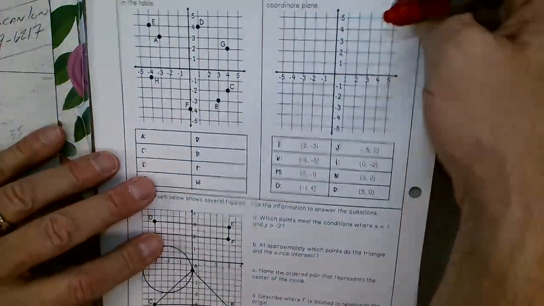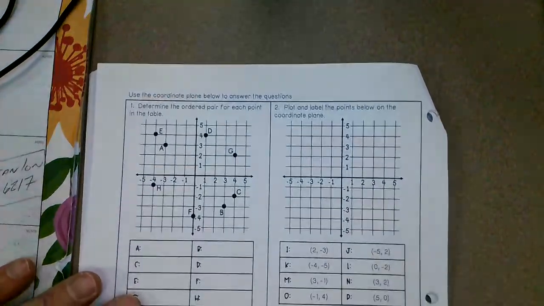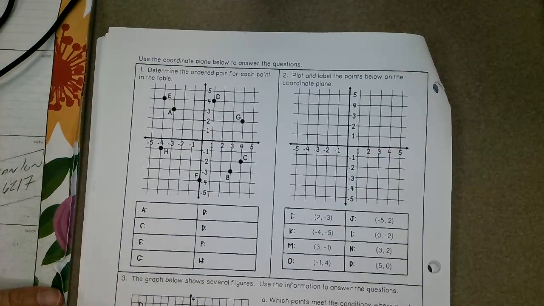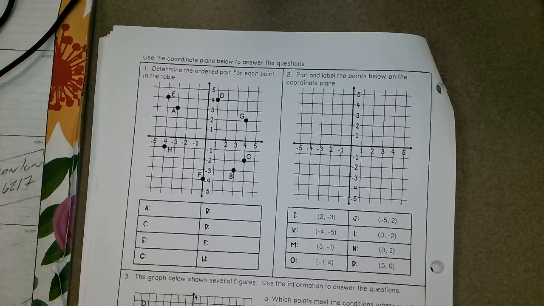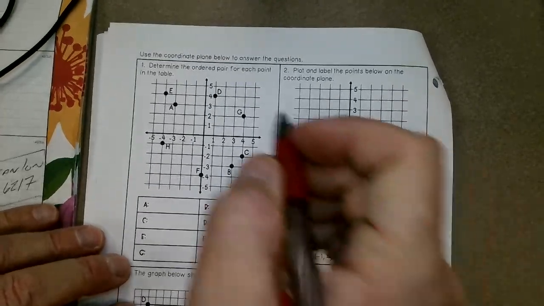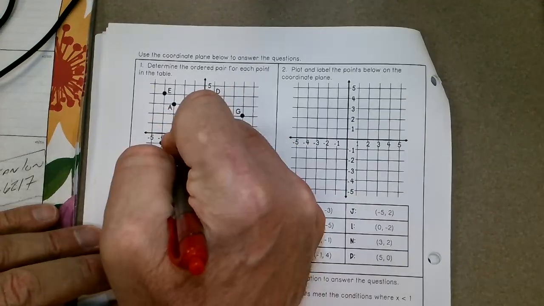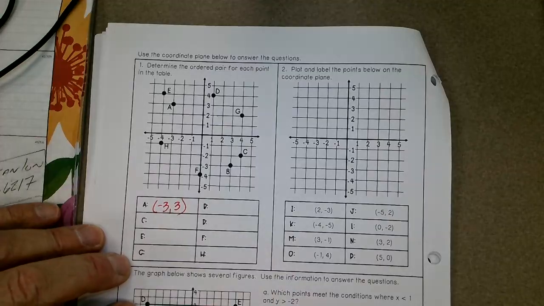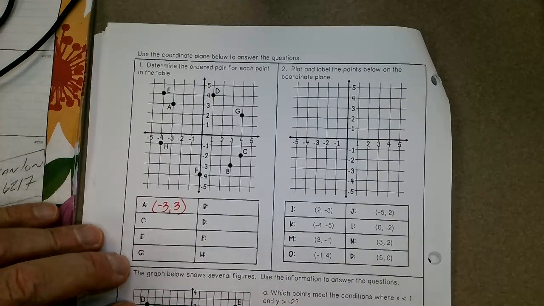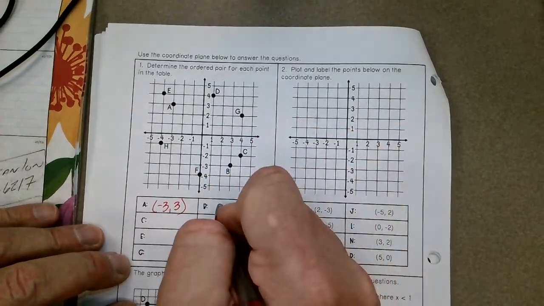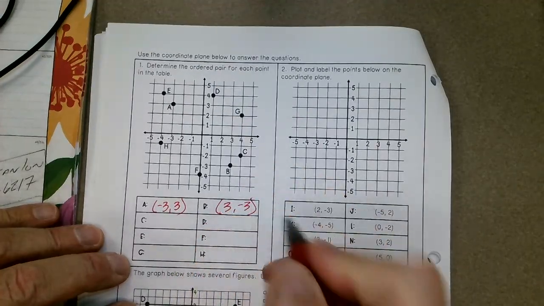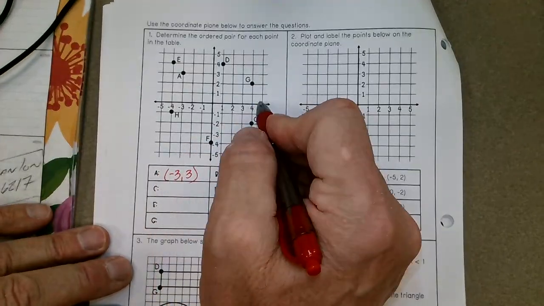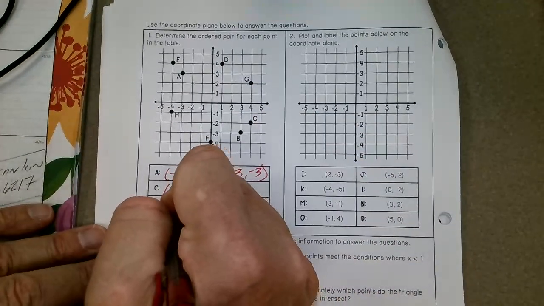And here we go. Determine the ordered pair for each of the points. Okay? All right. I'm going to do maybe the first 3. I'd like for you to pause the video and then pick up off of that. So letter A is there, so it's (-3, 3). And write it with parentheses. Letter B is (3, -3). Letter C is (4, -2).